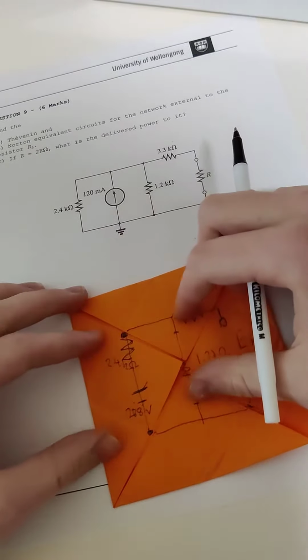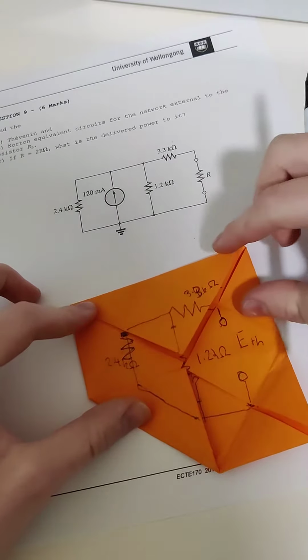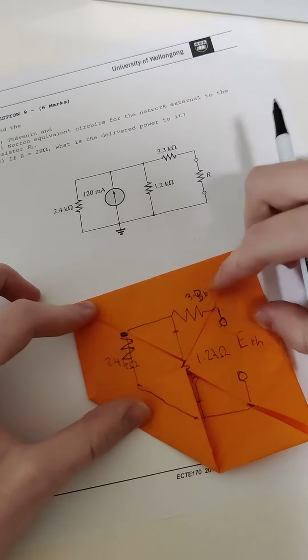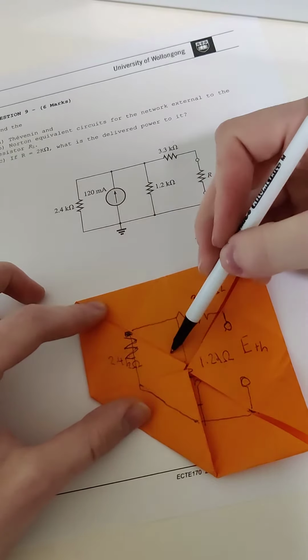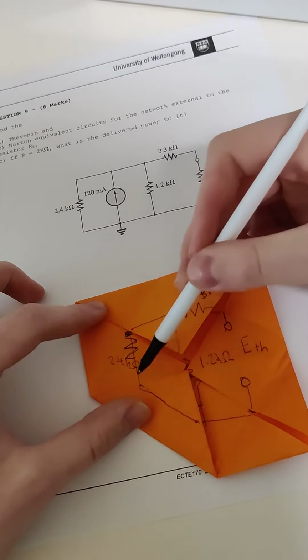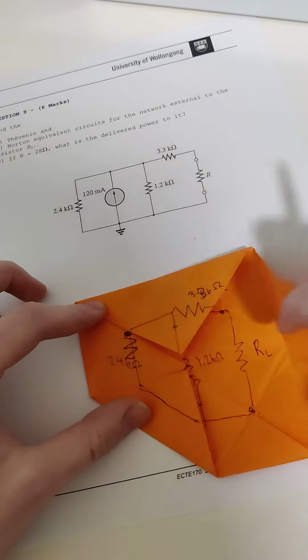Now, for the resistance, it's similar, but we're just going to get rid of all our voltage sources so we don't get confused. And now it's a matter of adding these three together. It's quite simple. This one's in series, while these two are in parallel, because they're two ends, a node to node. And so you just have to add those up.